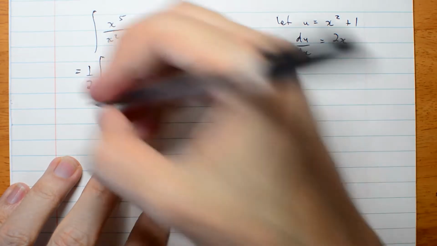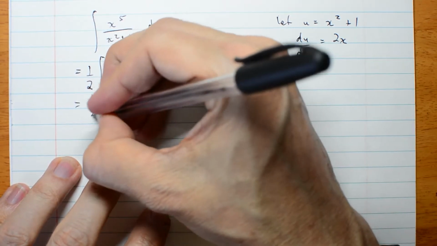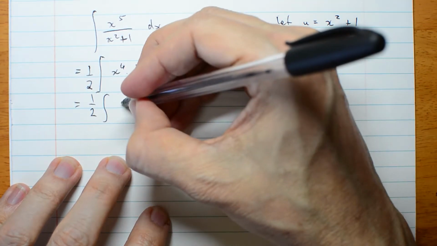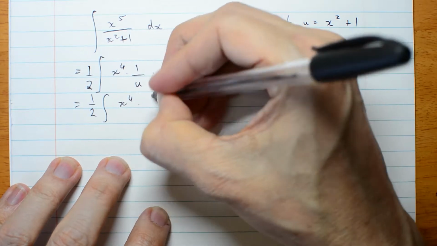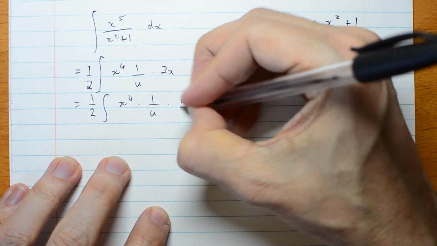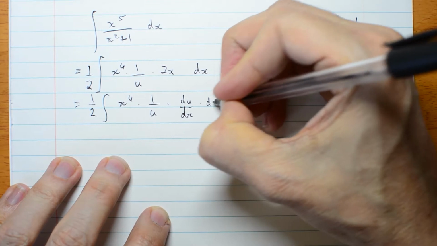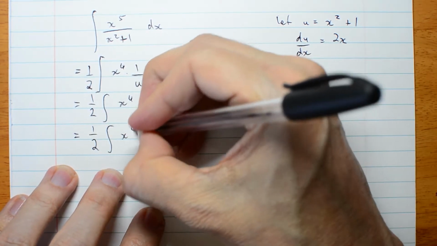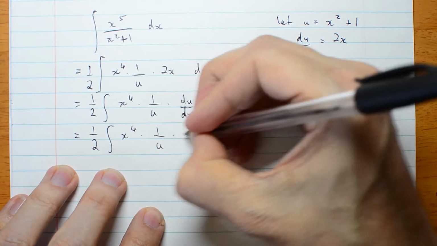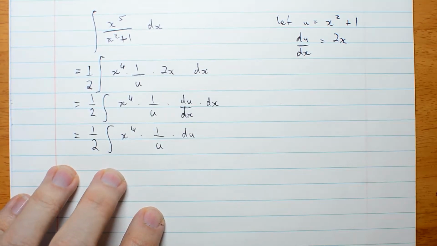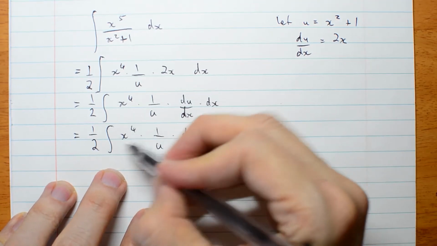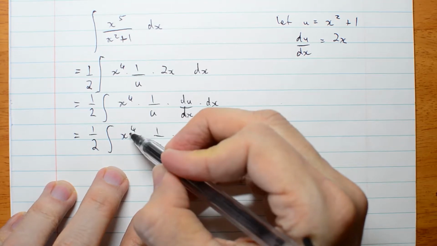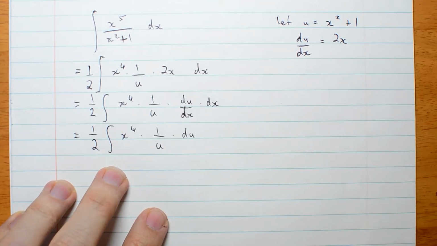Okay, so far so good. Let me put my substitution in: half of the integral of x to the fourth, 1 over u, du/dx dx, which is a half of x to the fourth over u du. But the problem is I've still got x to the fourth here. Can I write x to the power of 4 in terms of u?